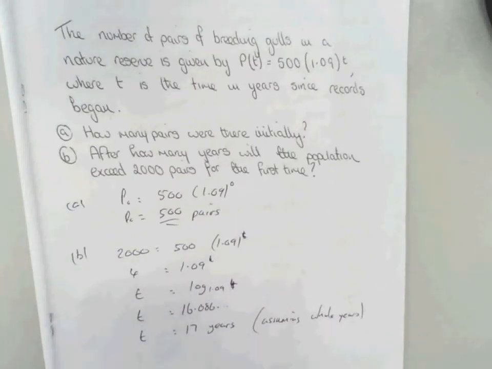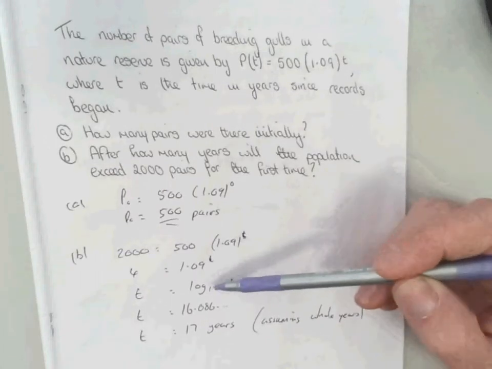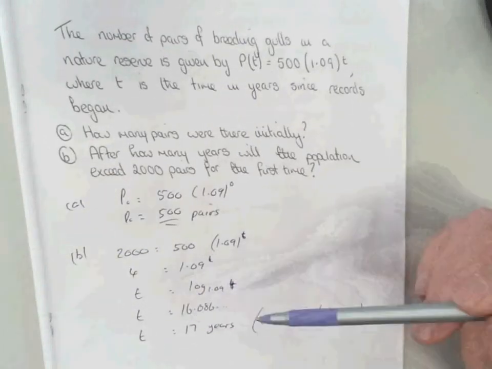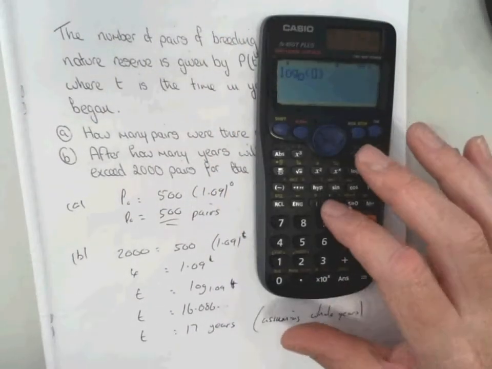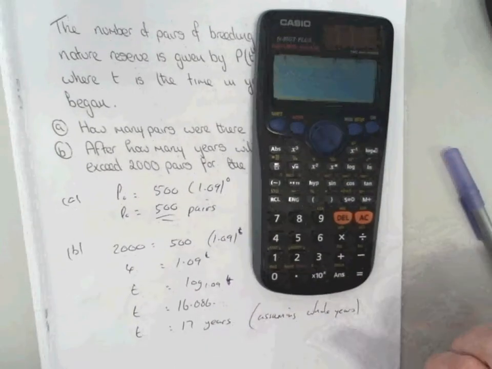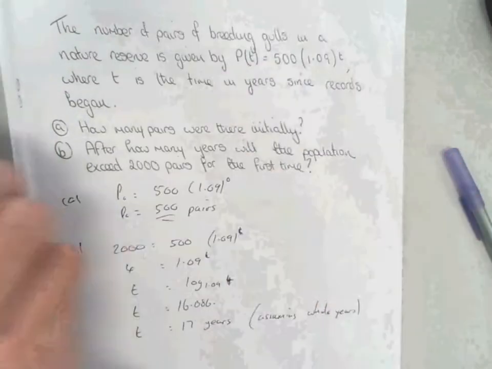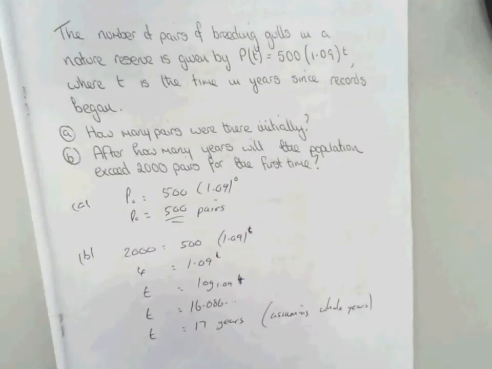Move from exponential format into logarithmic format. So log to the base 1.09 of 4 equals t. So calculate a time, guys. Log to the base 1.09 of 4 is 16.086 years, so it'll be 17 years before the population doubles.